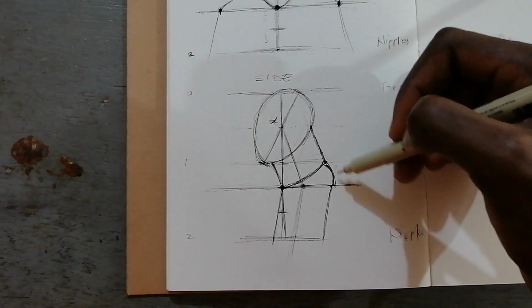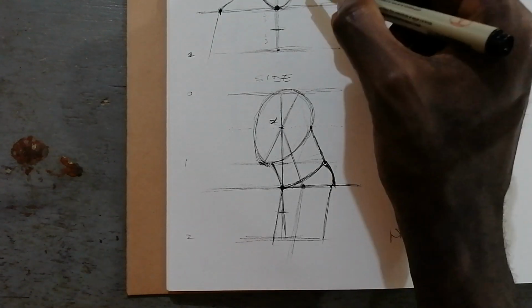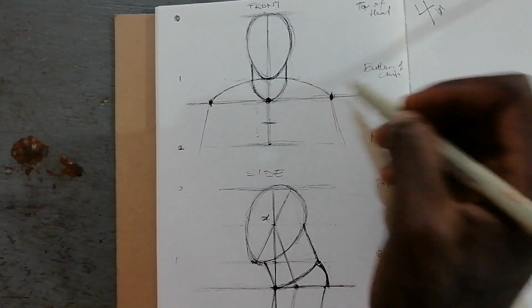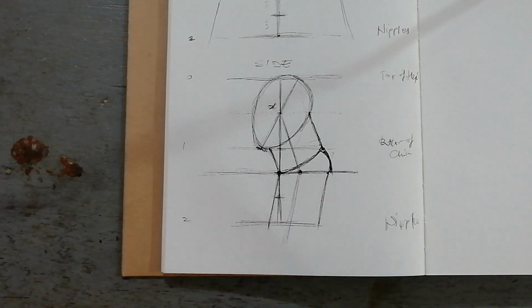This is like the back of the neck. This is where the muscle will be. These muscles, these ones. Then this will be the torso, but we'll talk about that later.